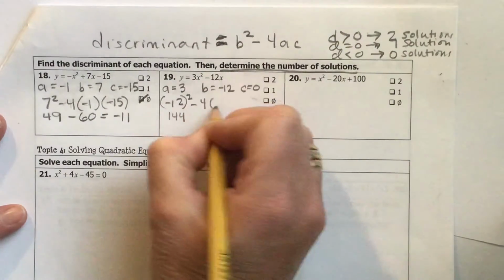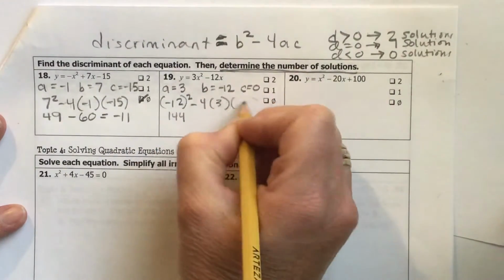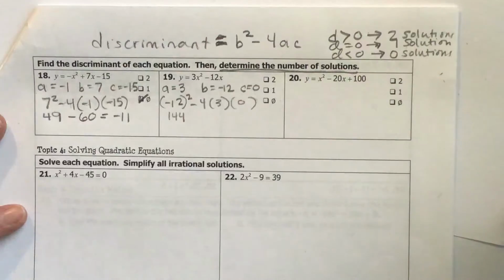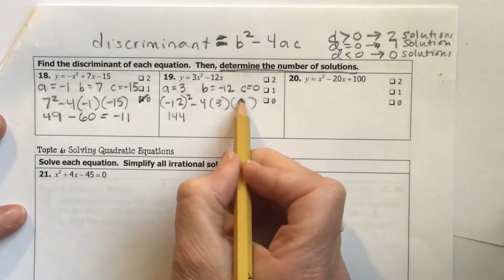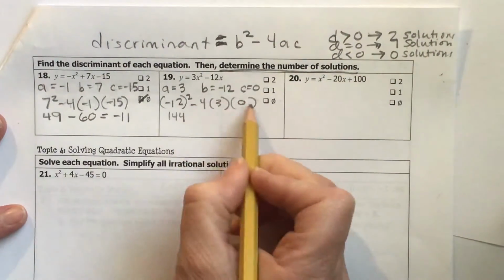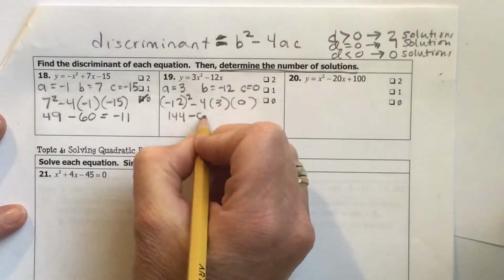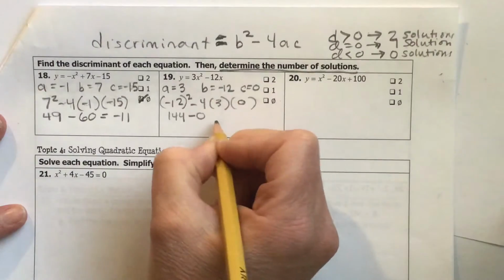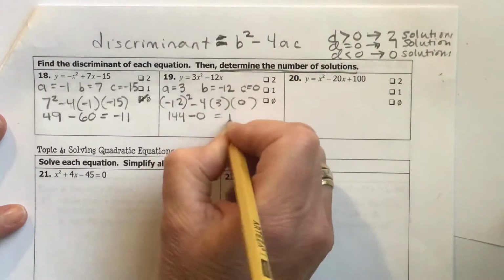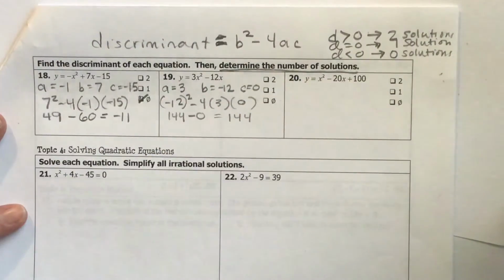Minus 4 times A times C, which is 0. Because this 0 is here, it wipes all of this out to be 0. So I end up with 144 minus 0, because of that 0 property. It likes to annihilate things. So now I have 144.